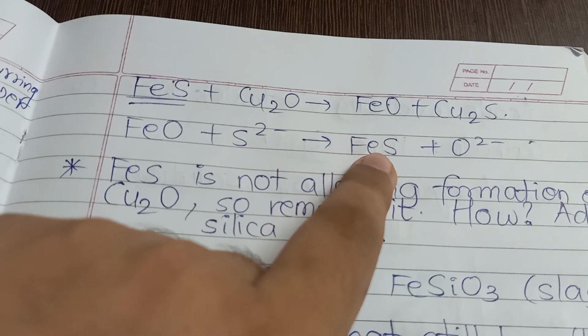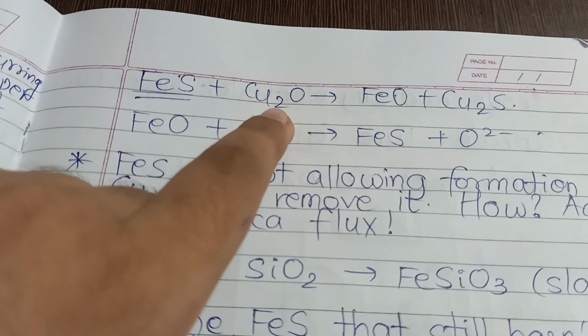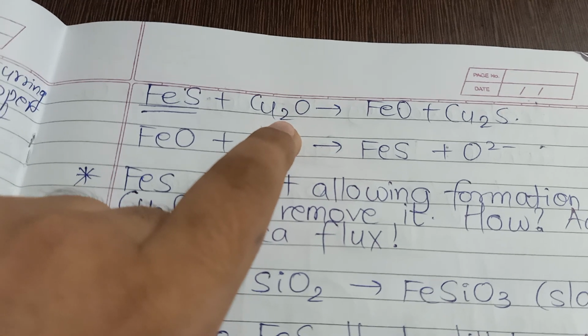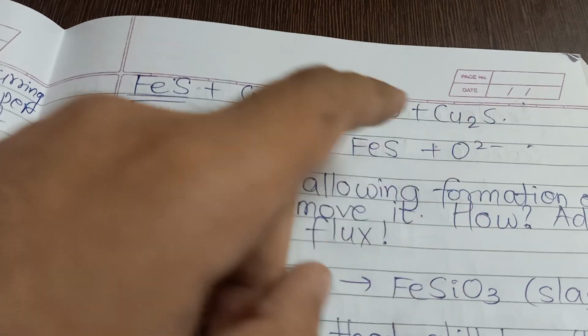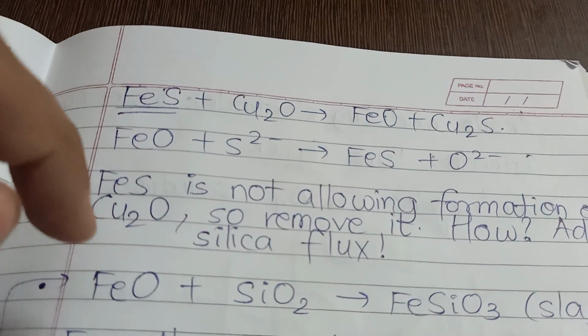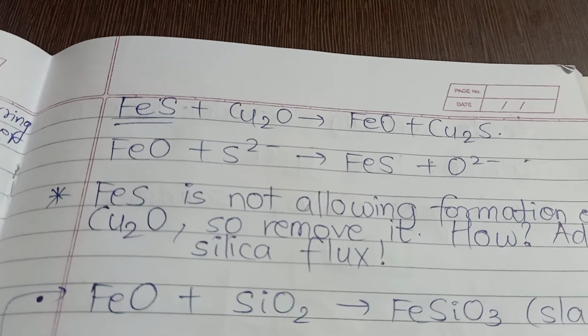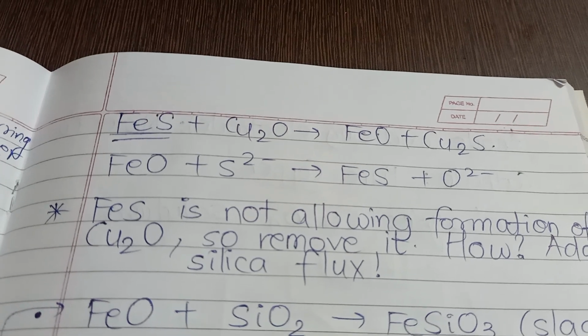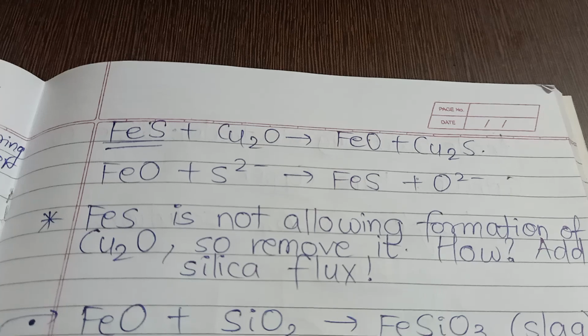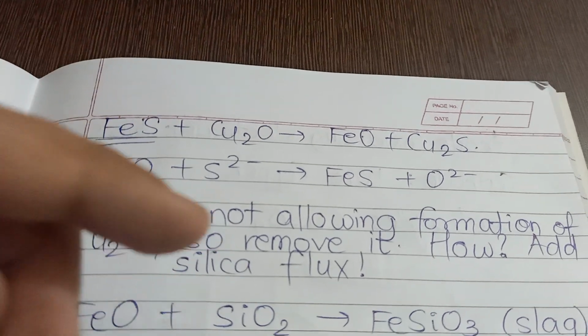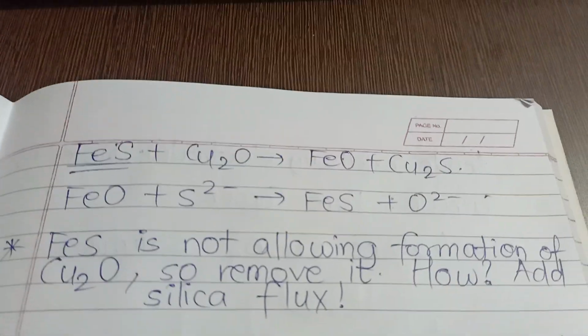Now this FeS again reacts with the cuprous oxide present in the reaction mixture to form Cu2S. So now this is a cyclic process which is hindering the formation of cuprous oxide. Without this problem, the direct obtaining of copper from cuprous oxide would have been way easier.